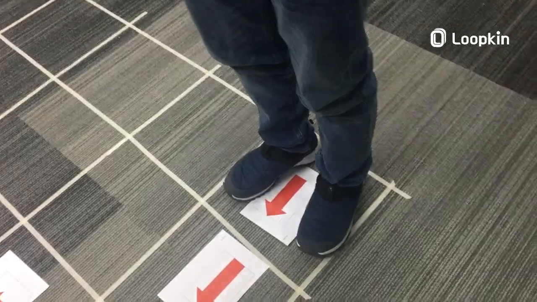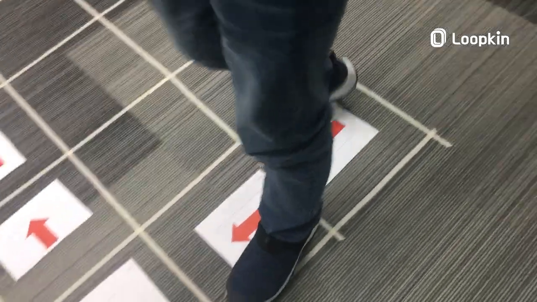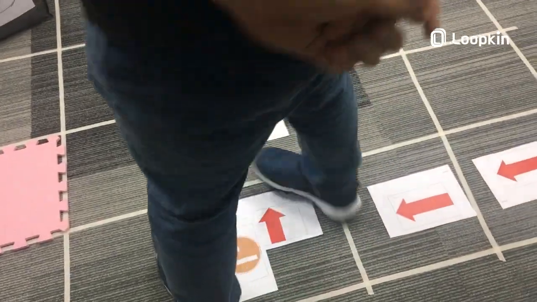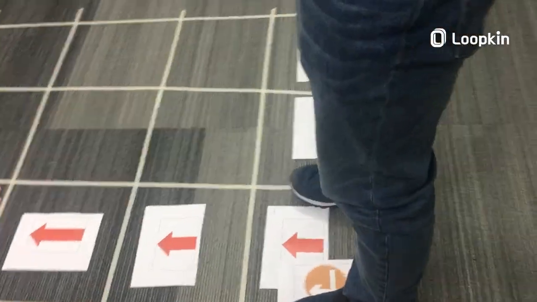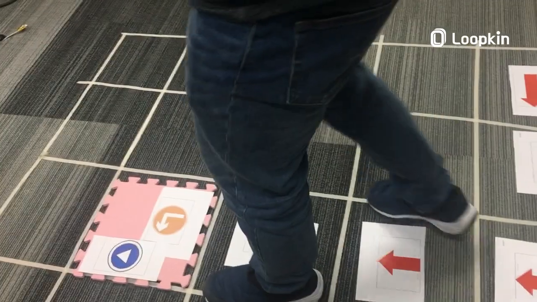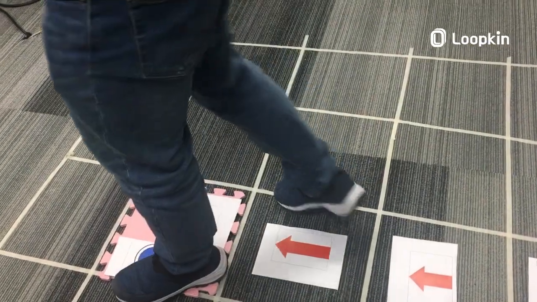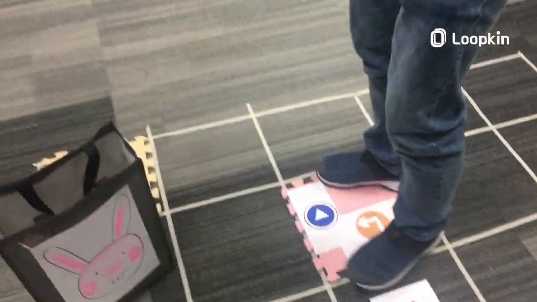So give me a command. Go forth. Go forth. Turn right. Go forth. Go forth. Go forth. Turn left. And catch the bag. Yay! Good job!